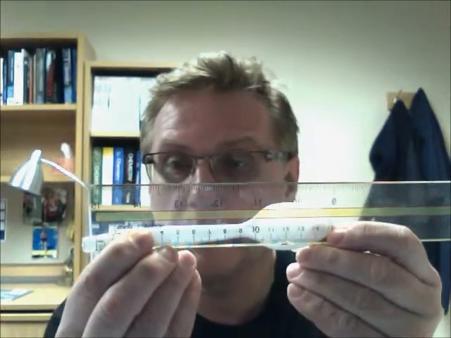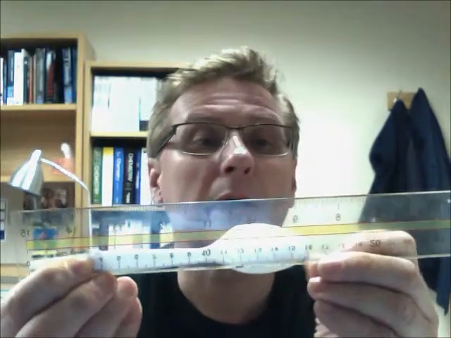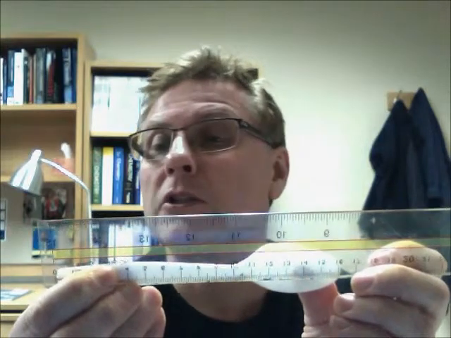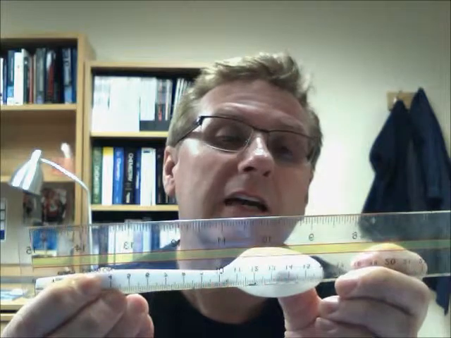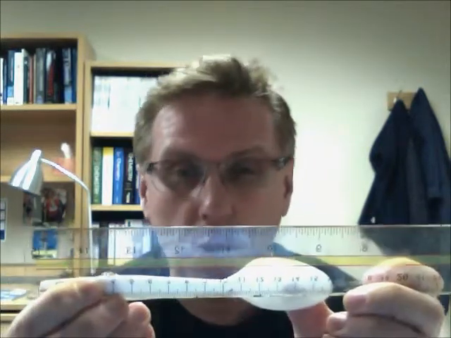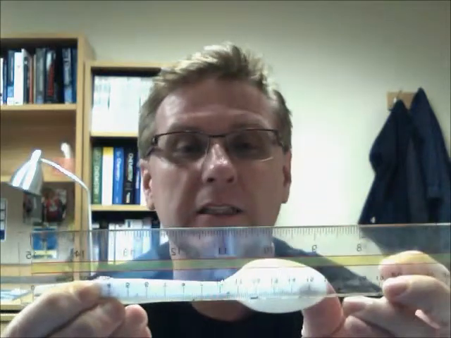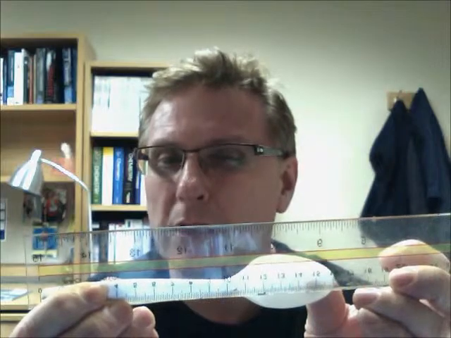First of all, I have to put one end at the 0, and this end is kind of rounded. So I got to make sure that I keep it 0 on this end and take account of the rounding at this end. I'm getting something like 16.1 centimeters for this. I would probably want to go plus or minus 1 in this case because I have a little extra uncertainty.